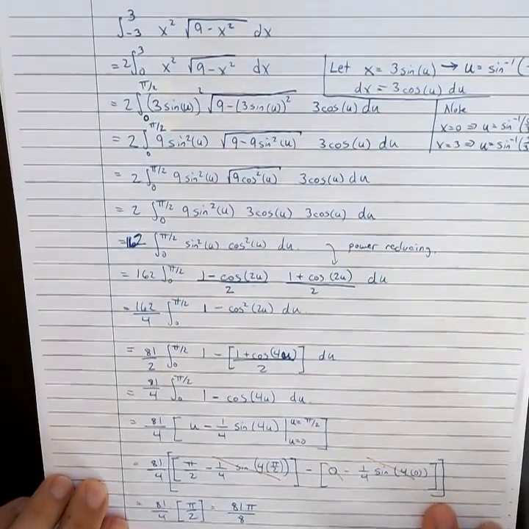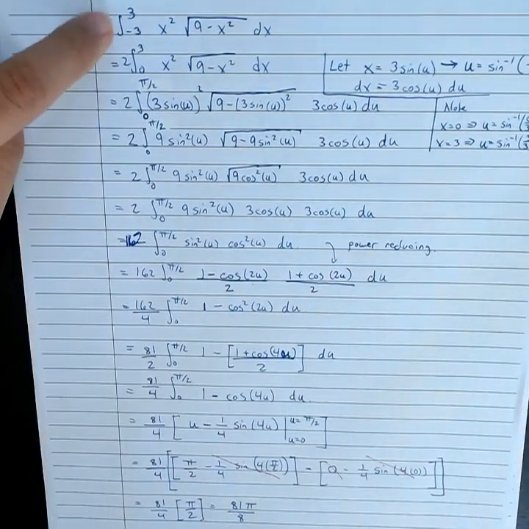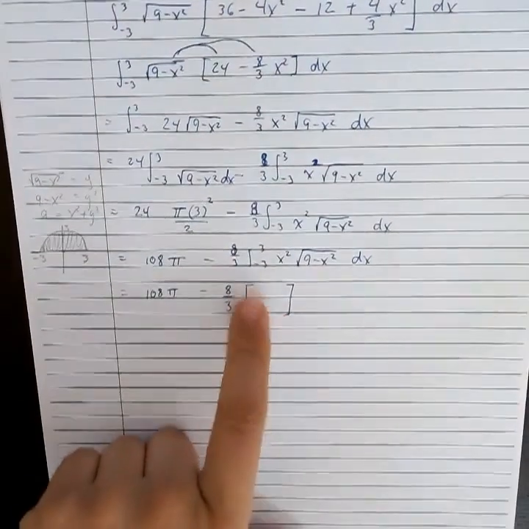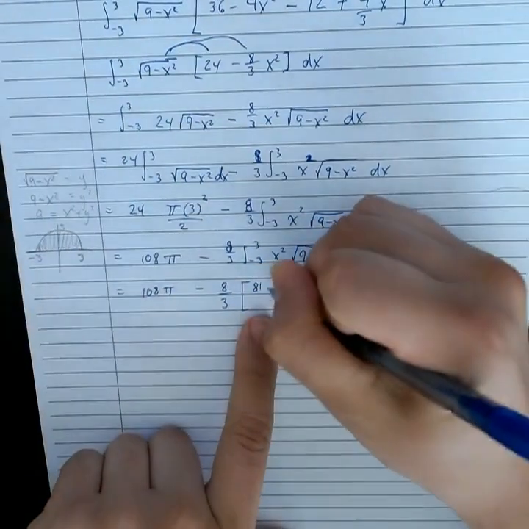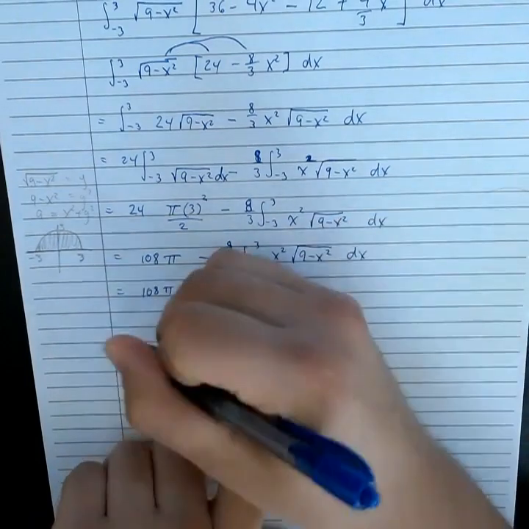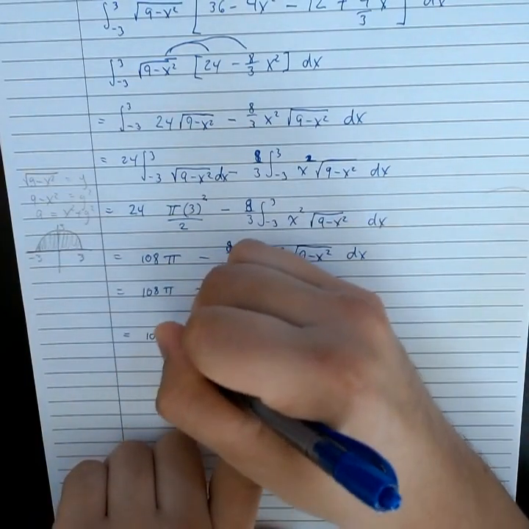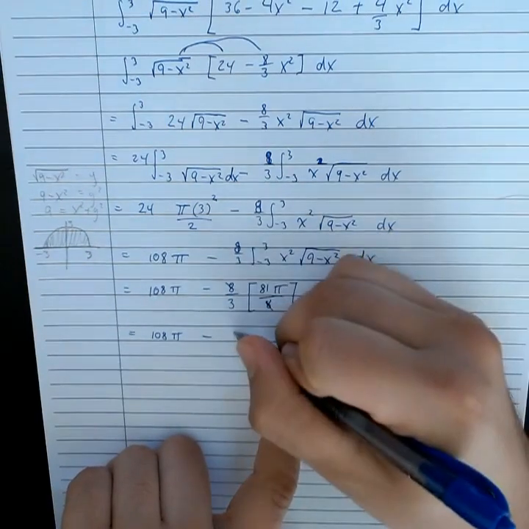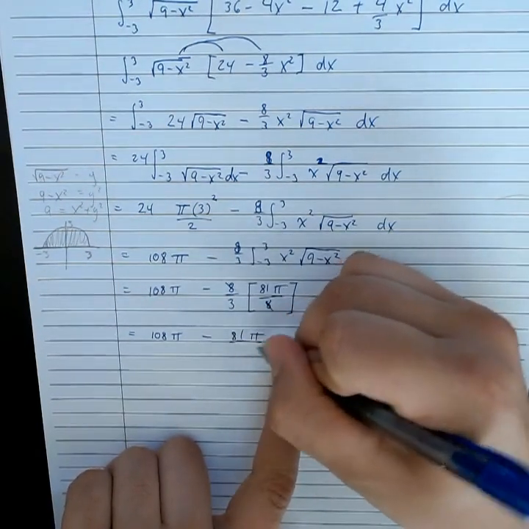That 81 pi over 8 is the integral from negative 3 to 3 of x squared times square root of 9 minus x squared dx. So 81 pi over 8 is that number right there. 81 pi over 8. This will give us 108 pi minus, here these two 8's can cancel out. This gives me 81 pi over 3.